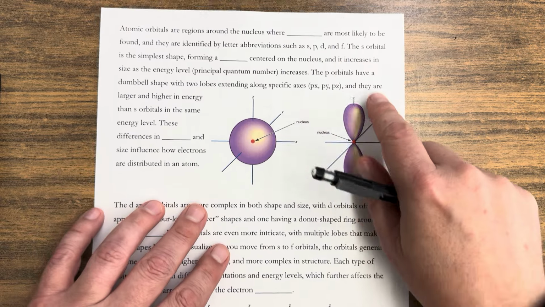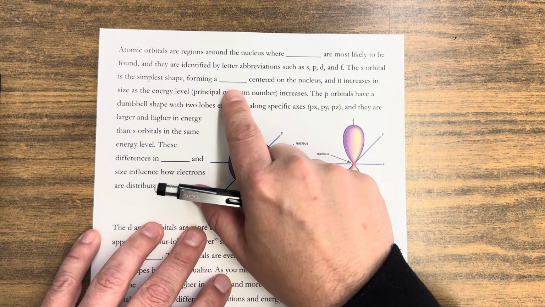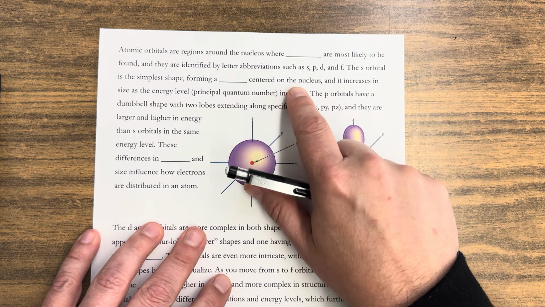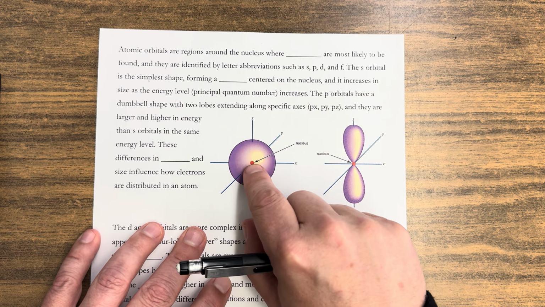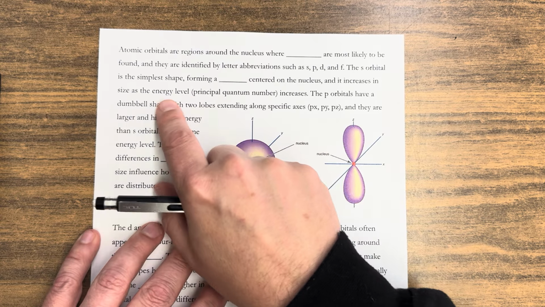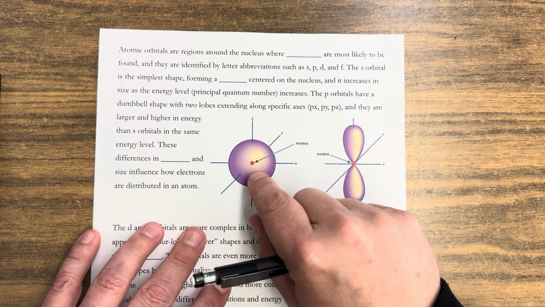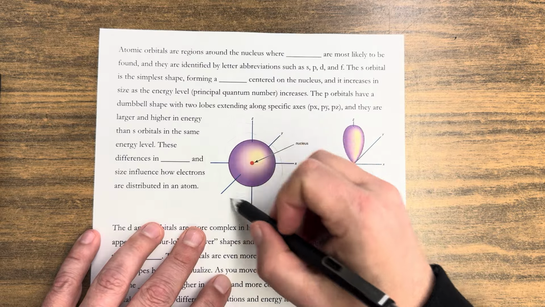The s orbital is the simplest shape, forming a sphere centered on the nucleus. That's this one. So this is an s orbital, just a sphere centered on the nucleus. And it increases in size as the energy level, the principal quantum number, increases. So there's a few s orbitals, and the sphere will get bigger.